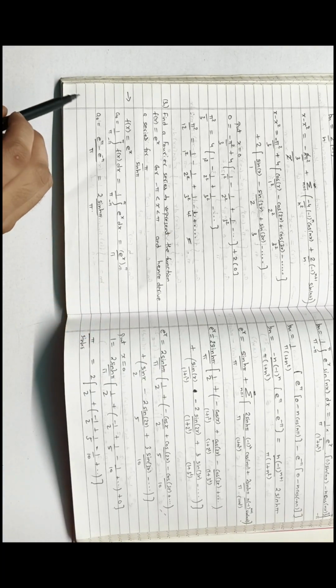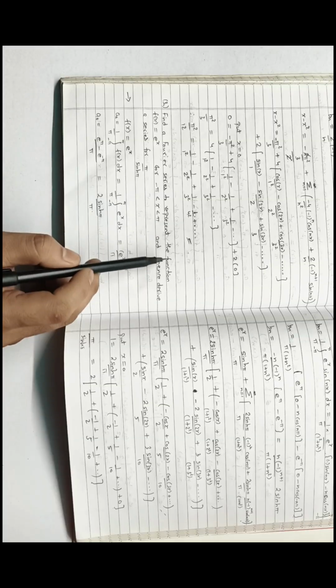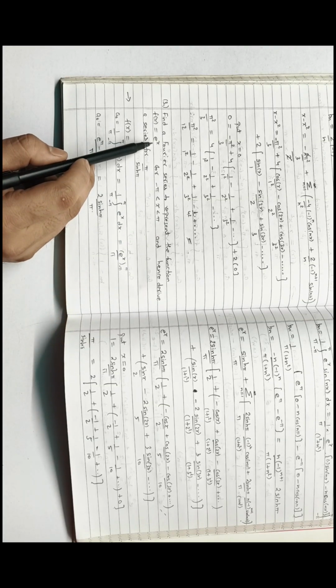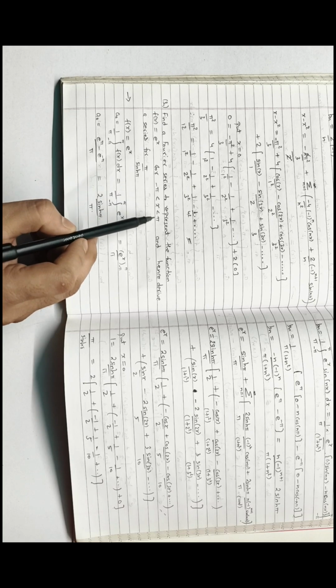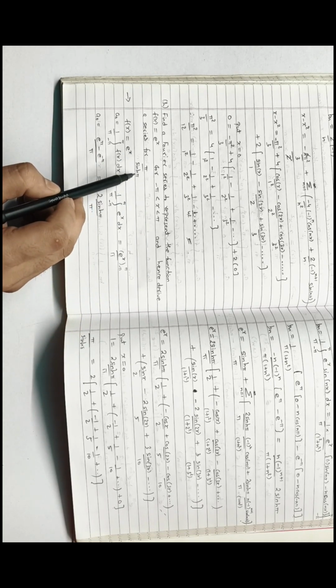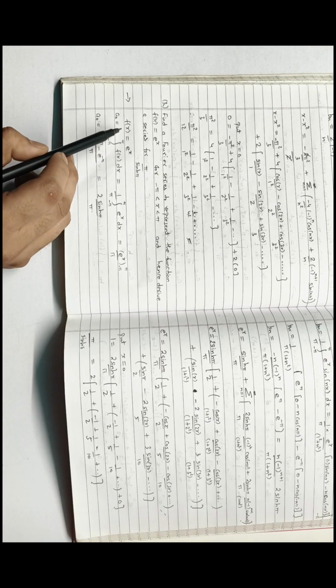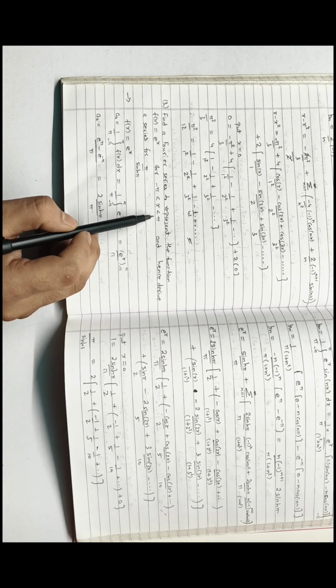Now let us move to question number 3. Question number 3 says: find a Fourier series to represent the function f of x equals e to the power x for the interval minus pi to plus pi, and hence derive a series for pi upon sine hyperbolic pi. So our given function is e to the power x in the interval minus pi to pi.